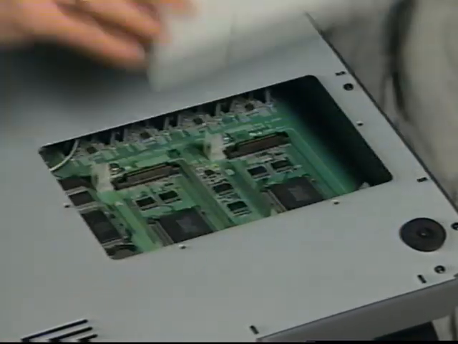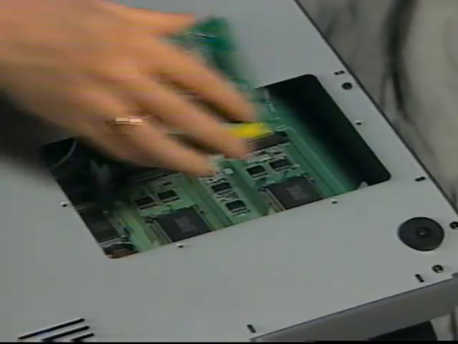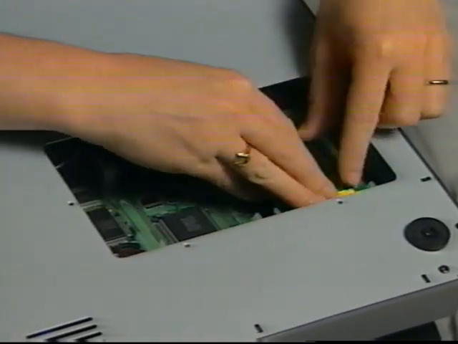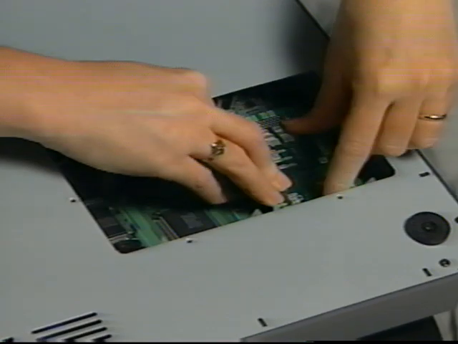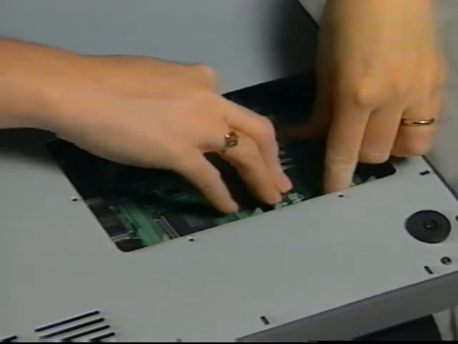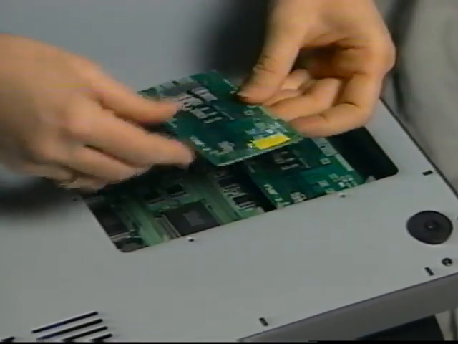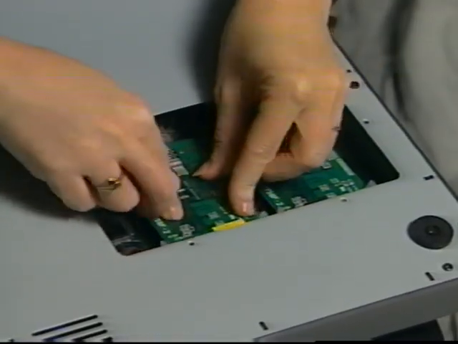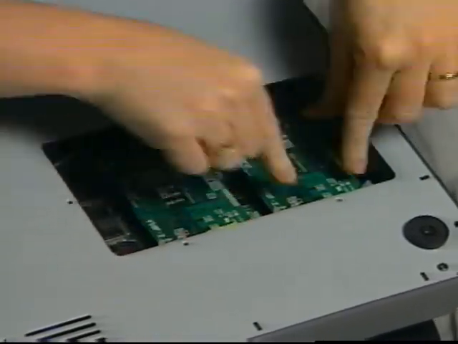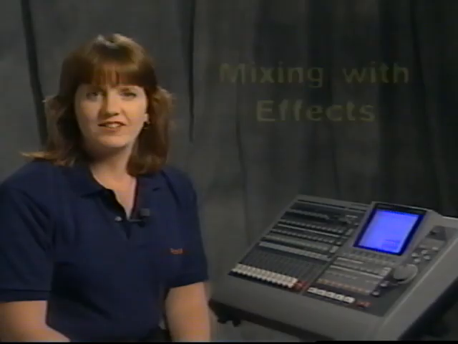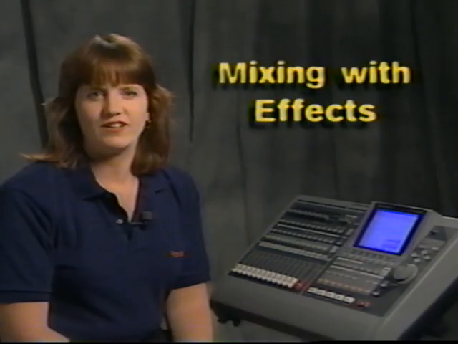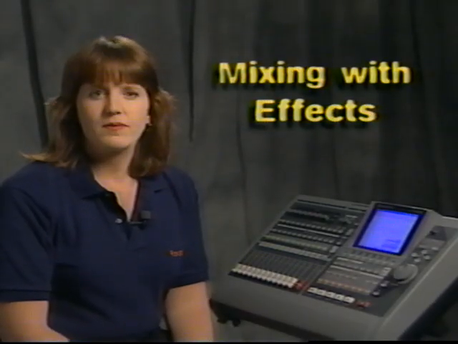Then, simply remove the bottom panel and firmly press the boards in place. Make sure the corners click into place. You're done. Let's use effects for a mixdown session. There are 2 steps. First, you'll want to select the type of processor to use. Then, decide which tracks and inputs to send to the effect.